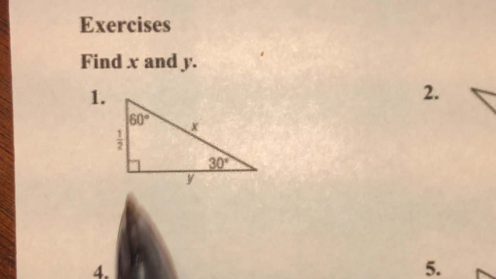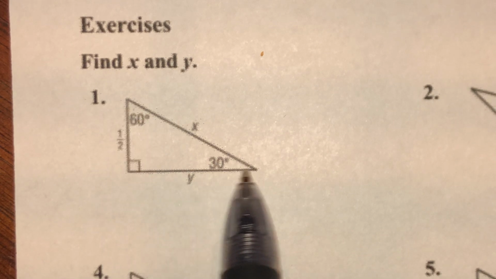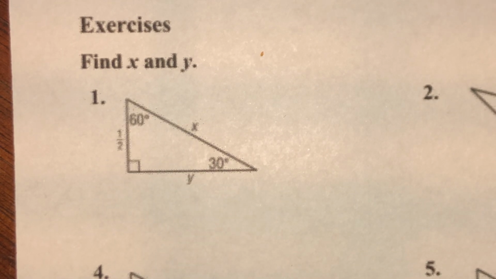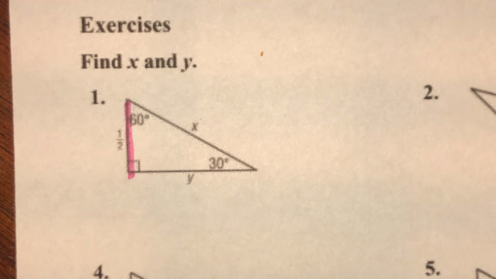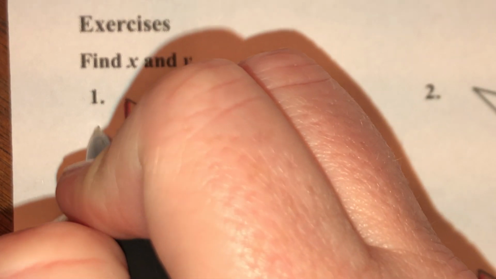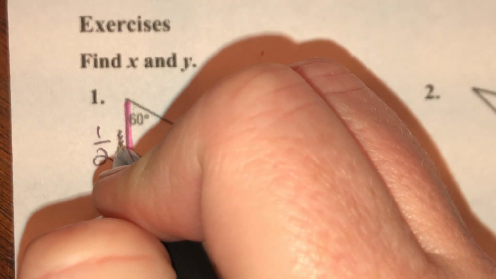All right, so I've got my short leg, my long leg, and my hypotenuse, and everything's based off the short leg. I'm going to go ahead and highlight all these short legs with a pink marker so you know what it is. There, that should help. All right, for this short leg, it says it's 1/2. That's kind of hard to read, but it's 1/2.